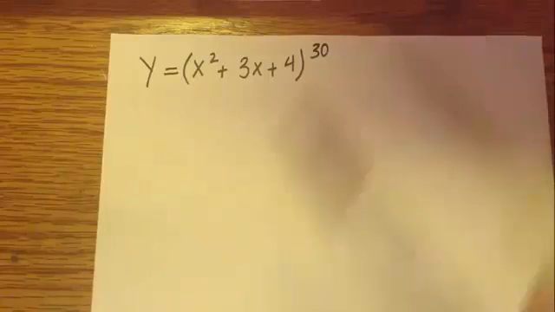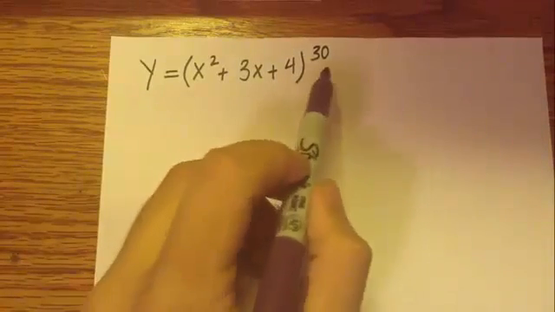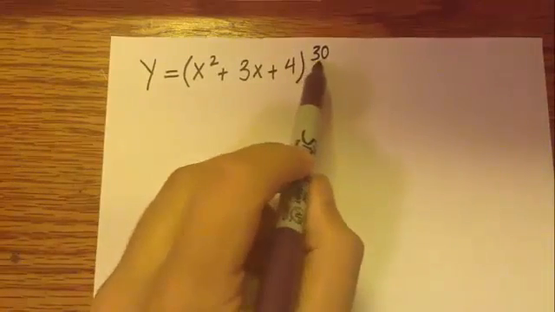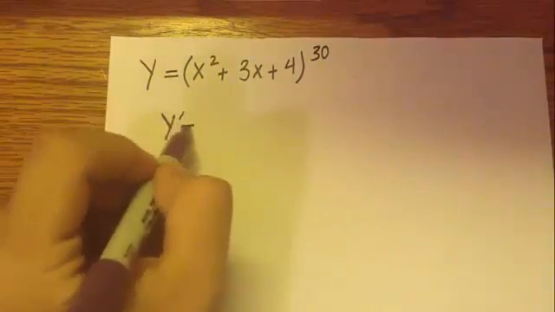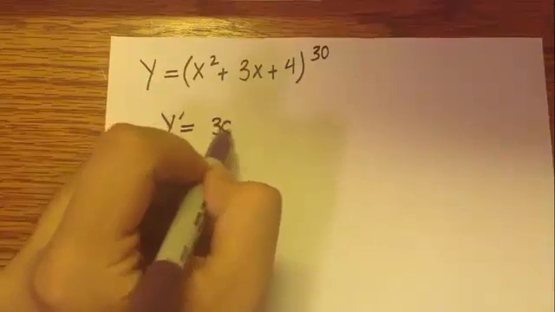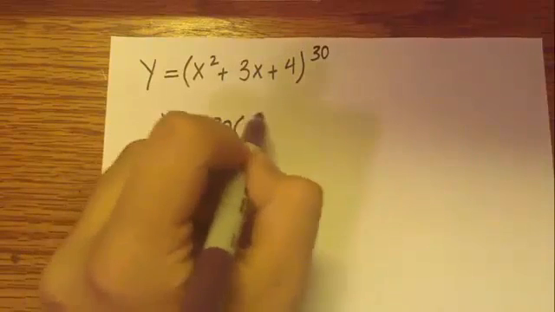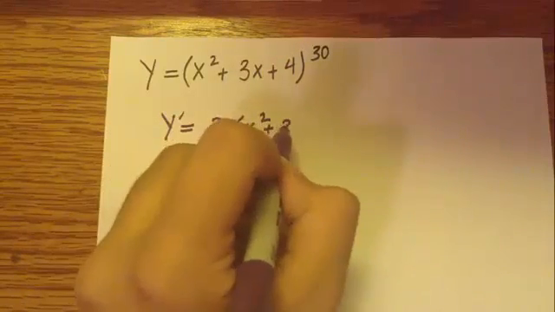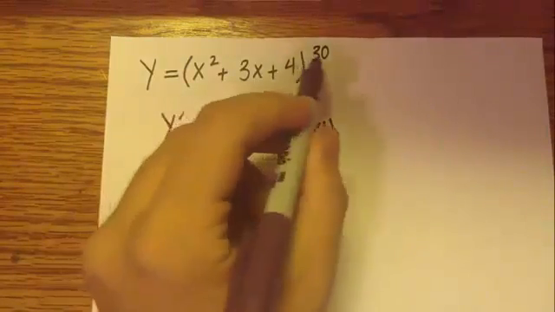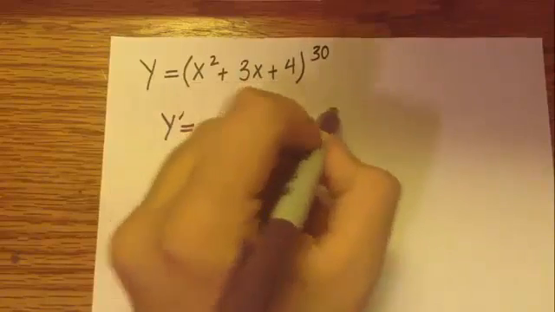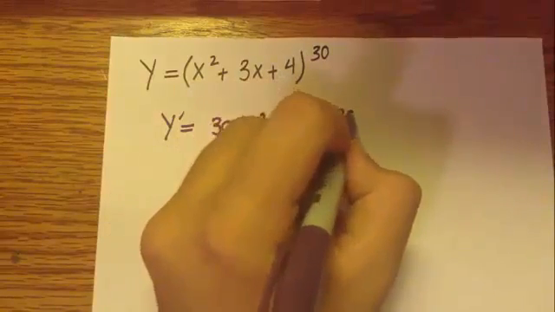So that's what we're going to do. We're going to take our outside term, which is going to be 30. So again, we're using the chain rule, so we have 30 times x squared plus 3x plus 4. Then we're going to reduce 30 by 1, so we're going to get 29.